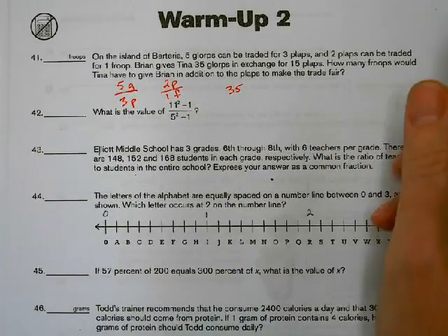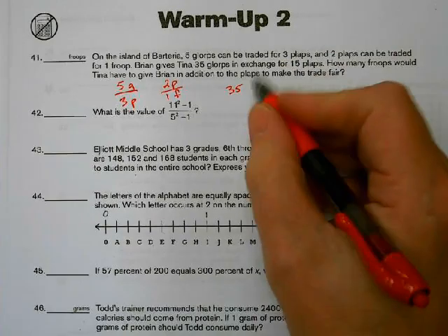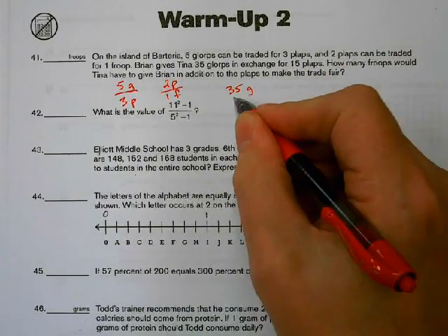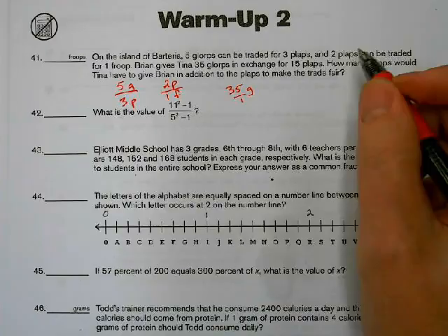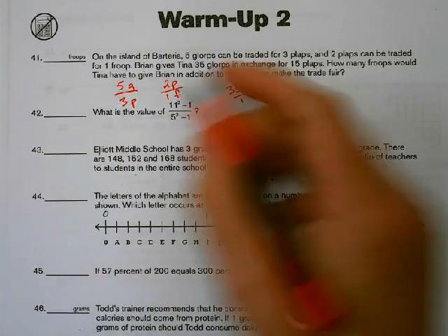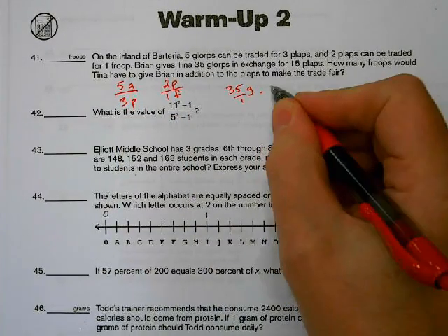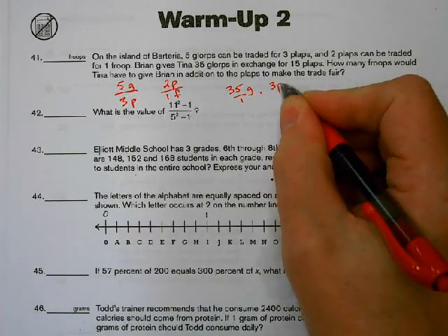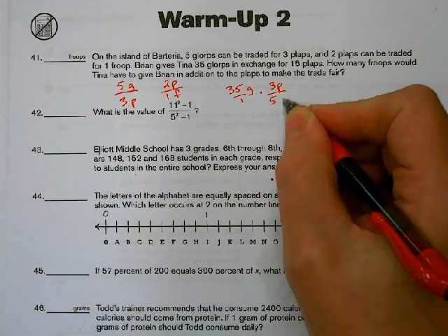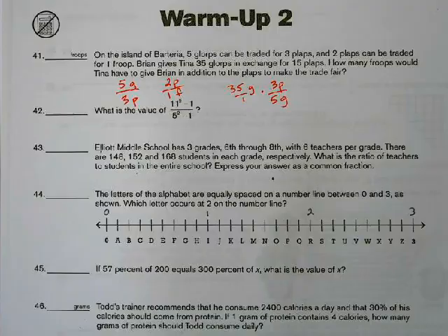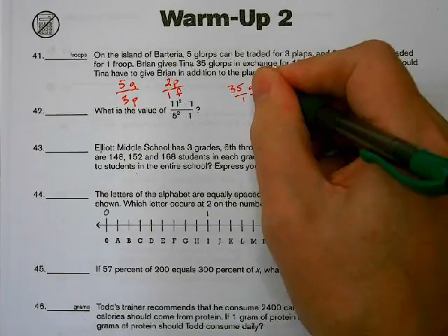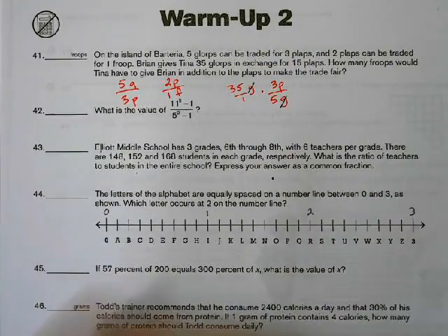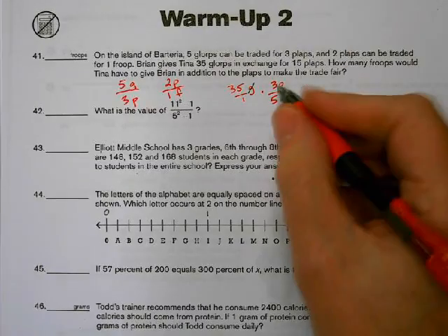Let's find out how many plaps that should have been. So if we've got 35 glorps, I can use this conversion here and change this to 3 plaps for 5 glorps. If I am converting this, the glorps are gone, and now my answer should be in terms of plaps.